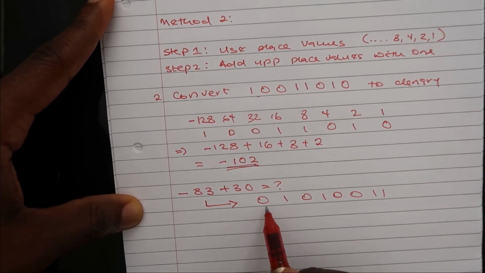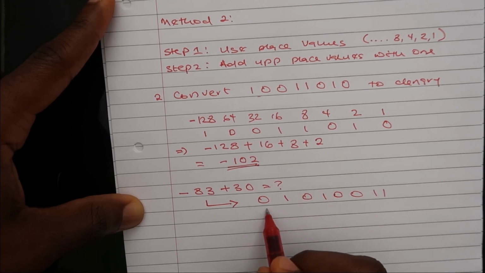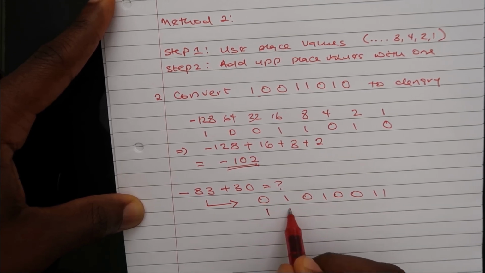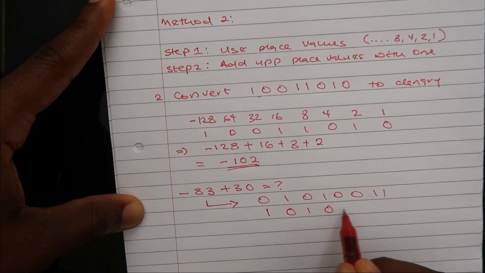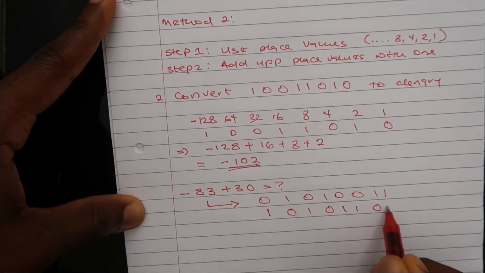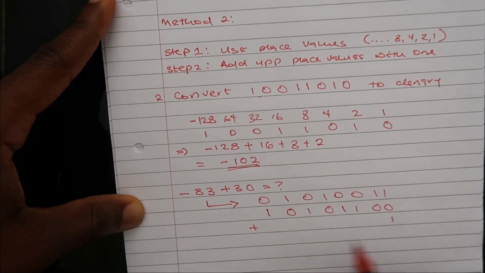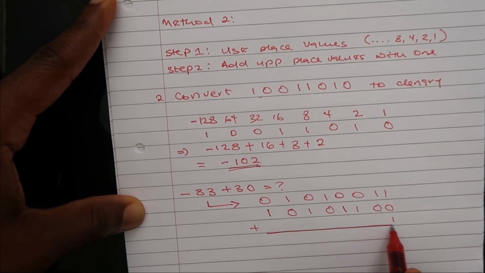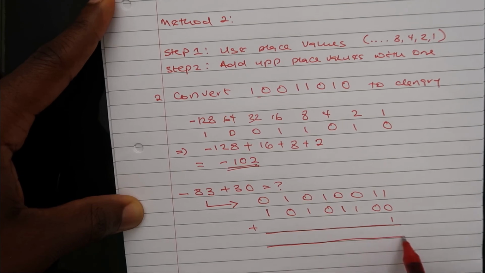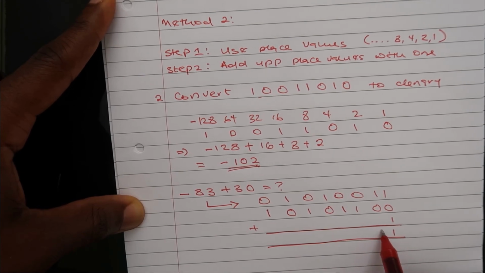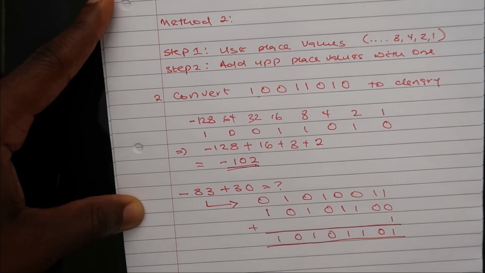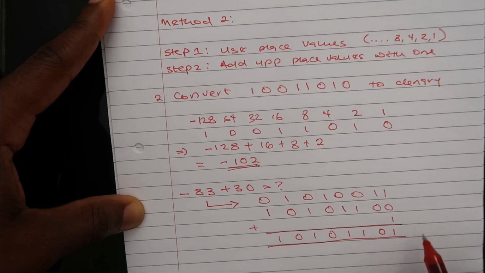Then if we flip the zeros and the ones, I have 1 0 1 0 1 1 0 0, and then we add 1. If we add 1, this will give me 1 0 1 1 0 1 0 1. So this represents minus 83.